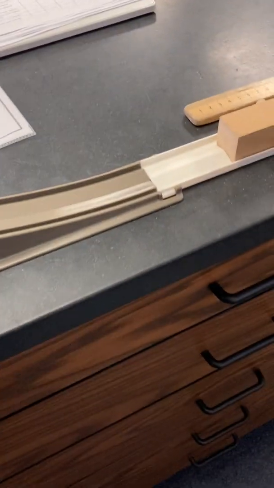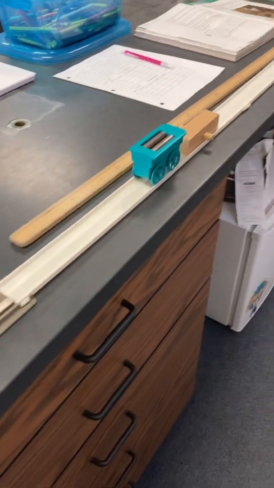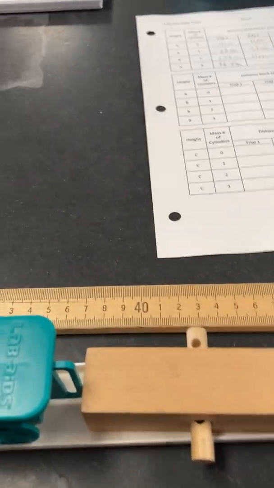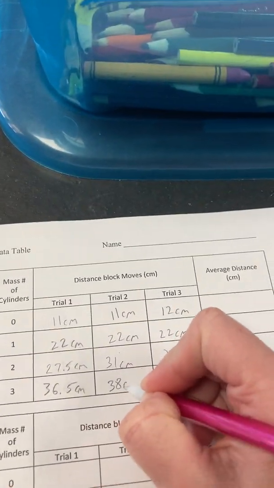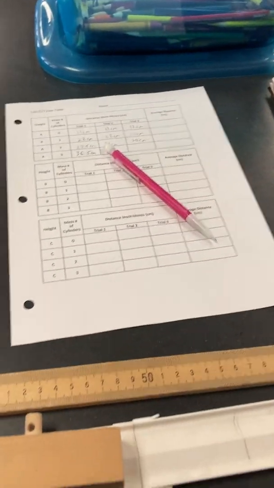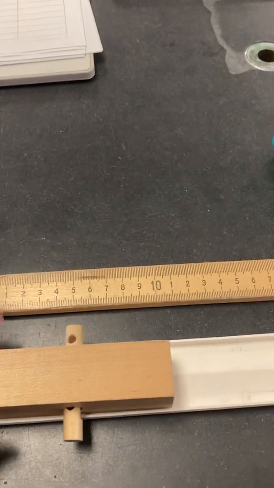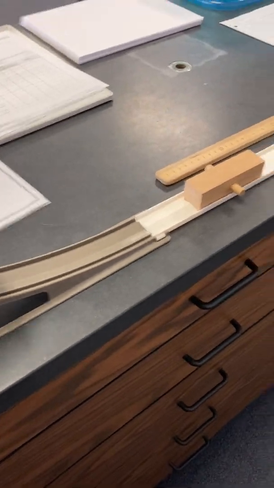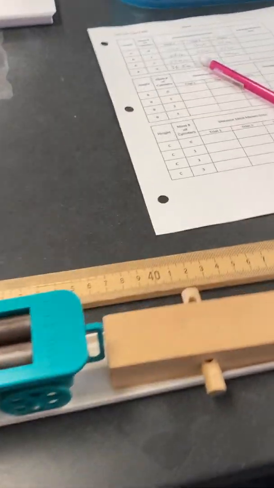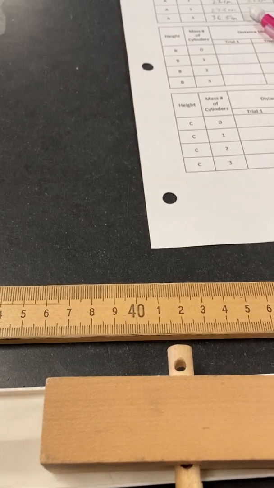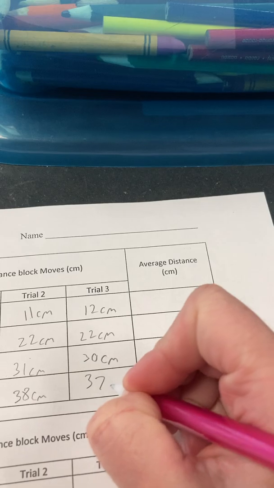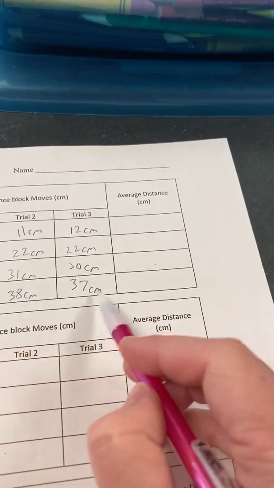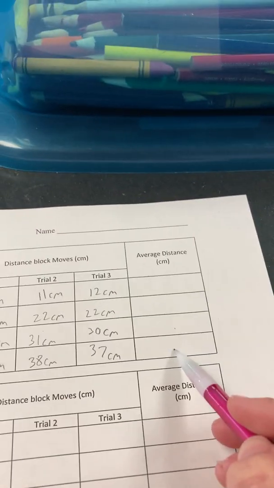Okay, trial 2. About 38 centimeters. And trial 3. This is 37 centimeters. All right, and again, add the 3 trials, divide by 3 to get your average.